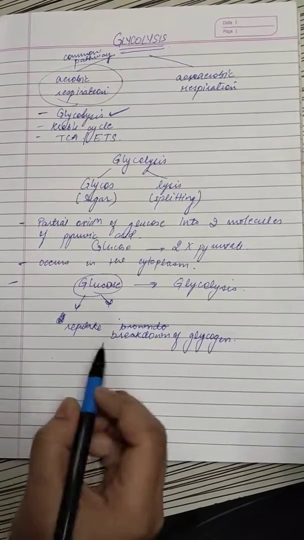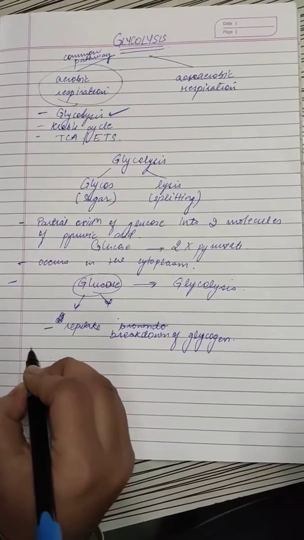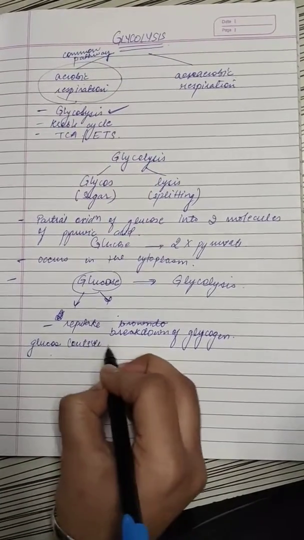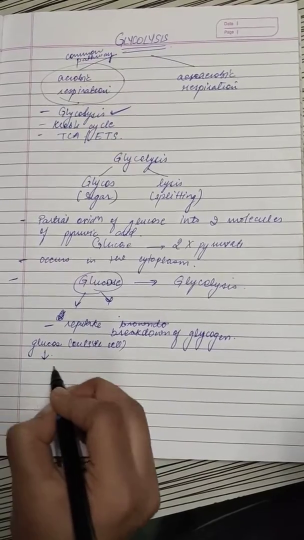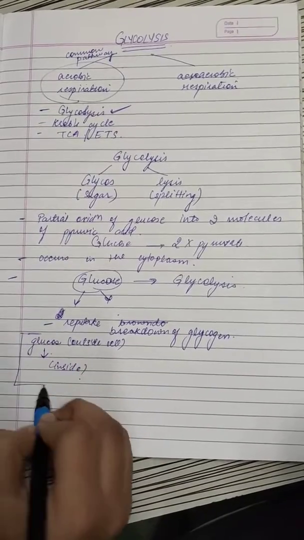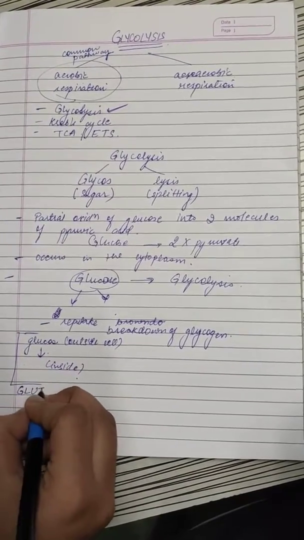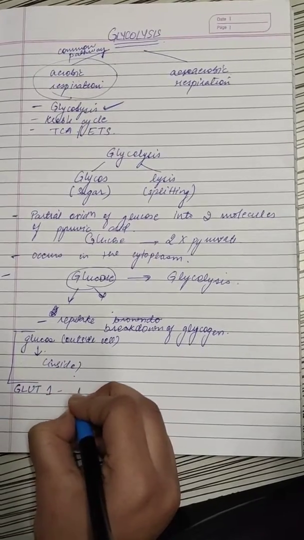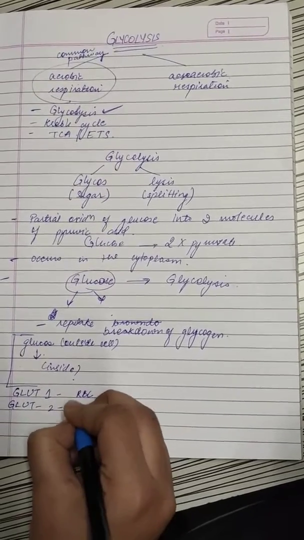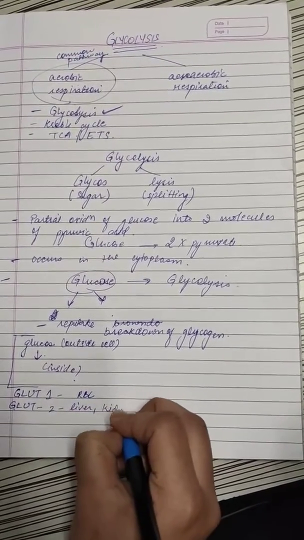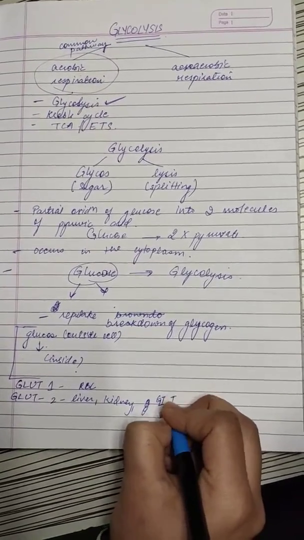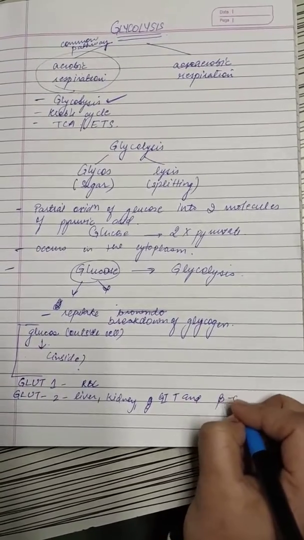The glucose transporters are the proteins that transport glucose from outside the cell to inside. The glucose transporters are of 5 types. Glucose transporter 1 is found in RBC, glucose transporter 2 is found in liver, kidney, gastrointestinal tract, and in beta cells of the pancreas.